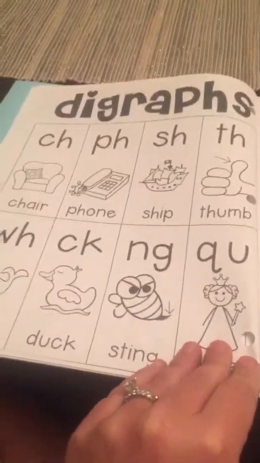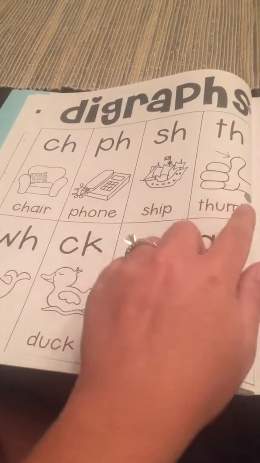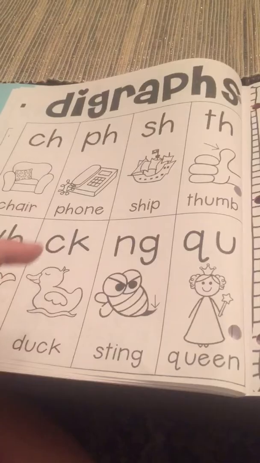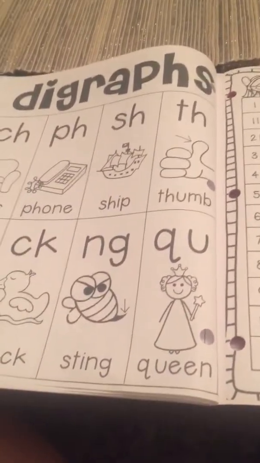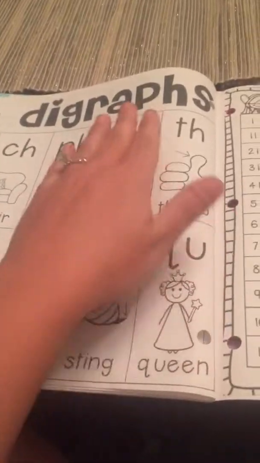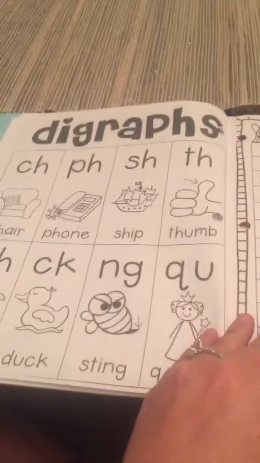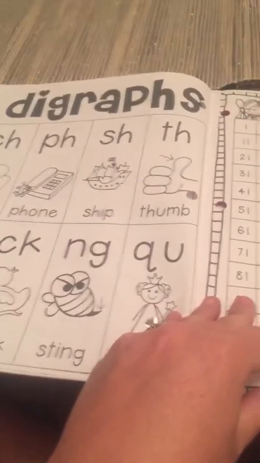We have the digraphs. In kindergarten, we covered CH, SH, TH, WH, so the PH, CK, NG, QU are all new. So that is going to be something that they are new to, so it might be nice for you to have this as a reference, and what they are called. They are called digraphs, and we use that word explicitly with them so they know exactly what we're asking for and what we're looking for.